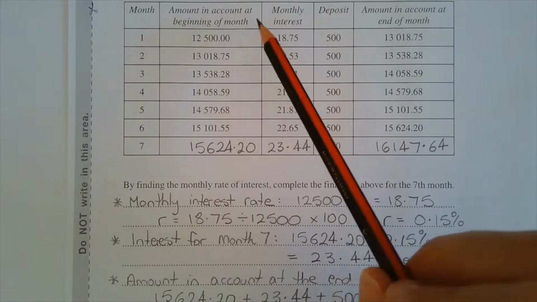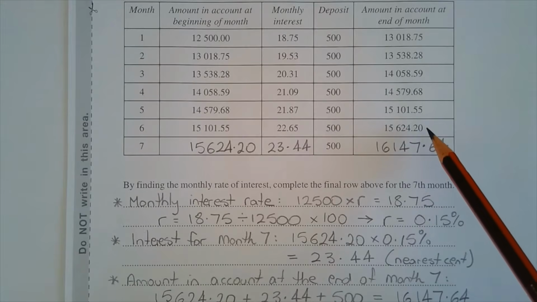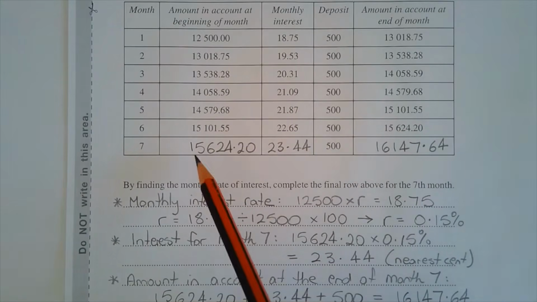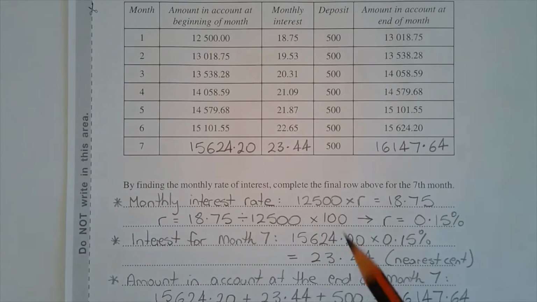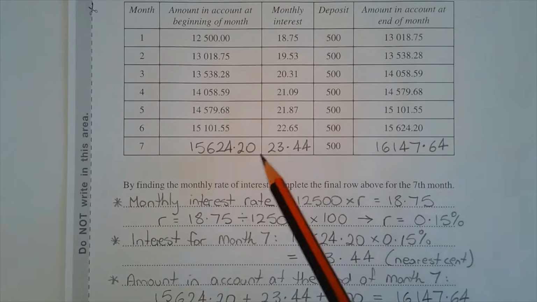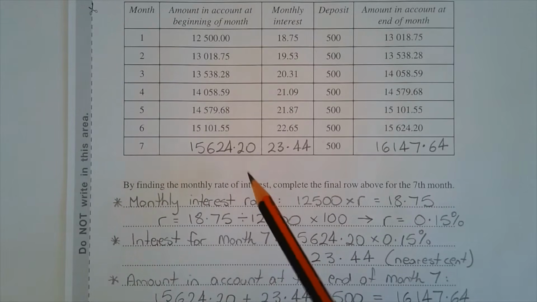Now the amount in the account at the beginning of the month for month 7 is just carried over from the amount in the account at the end of month 6. So the first box here is $15,624.20. To determine the interest for month 7, we take this value here, $15,624.20, and multiply that by 0.15%, and that equals $23.44, correct to the nearest cent.